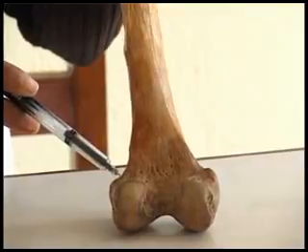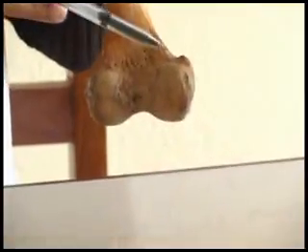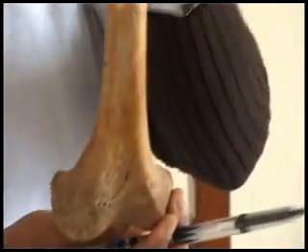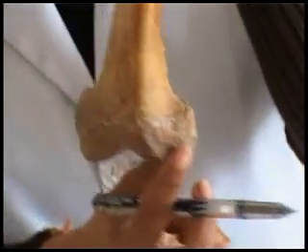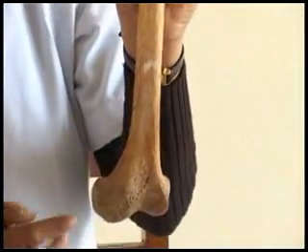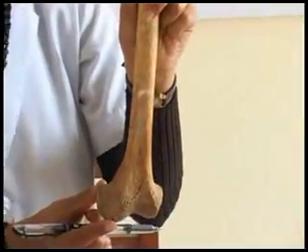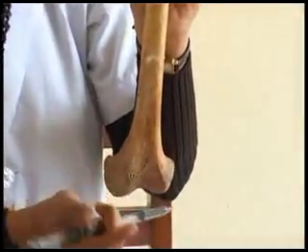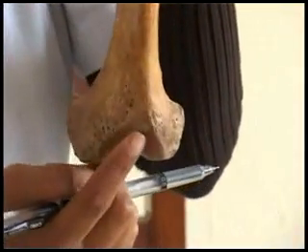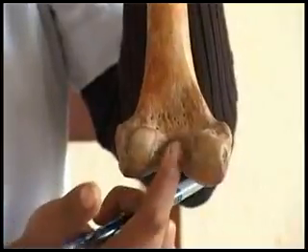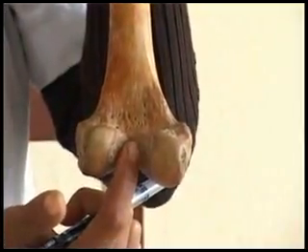The lower end comprises two large condyles. Lateral condyle is more in line with the shaft. Medial condyle is larger and is placed at an angle to the shaft. The condyles are united in front but are separated by an intercondylar notch posteriorly.